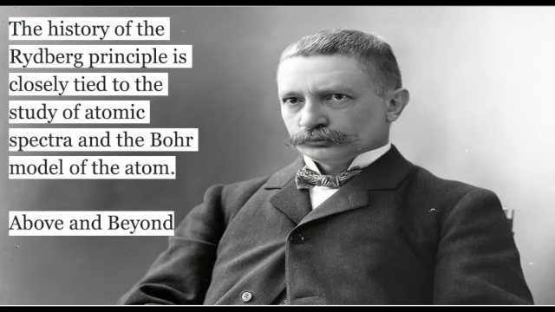Above and beyond, back in the 19th century, around 1888, a Swedish physicist named Johannes Rydberg made a groundbreaking discovery that would reshape our understanding of atomic physics. Rydberg's work unfolded with the existing knowledge of spectral lines and atomic structure as he meticulously examined the emission spectrum of hydrogen.